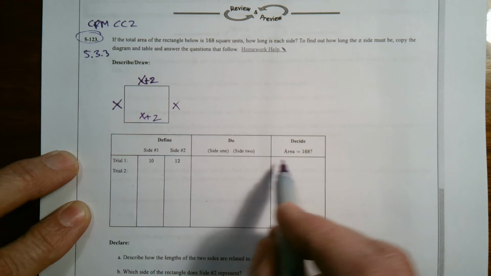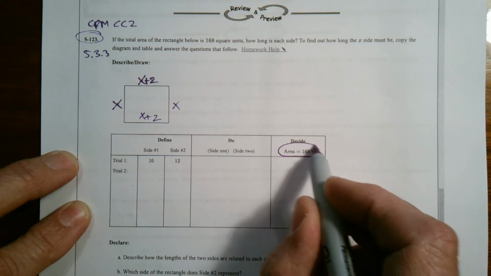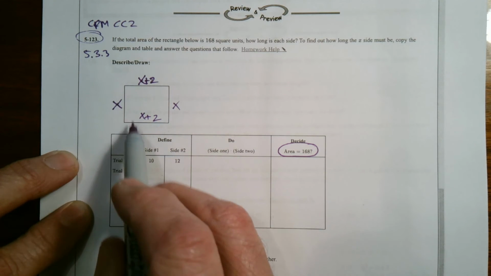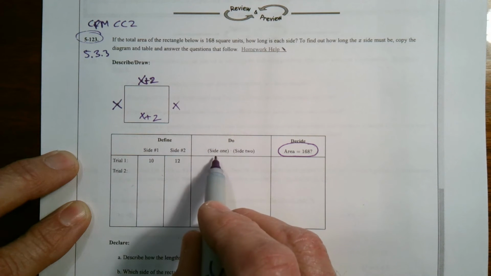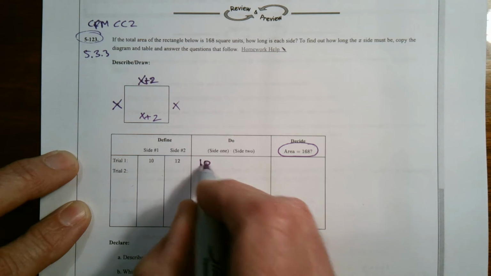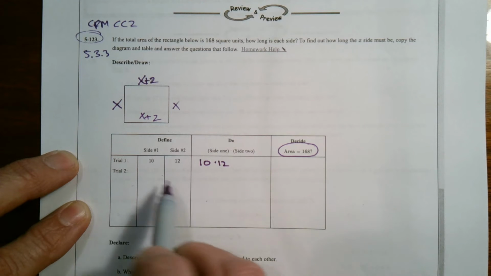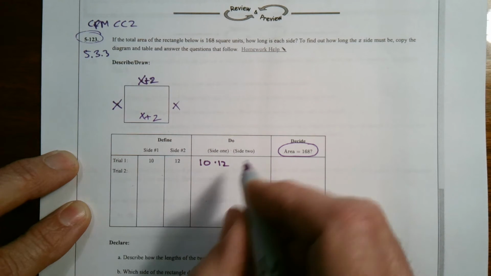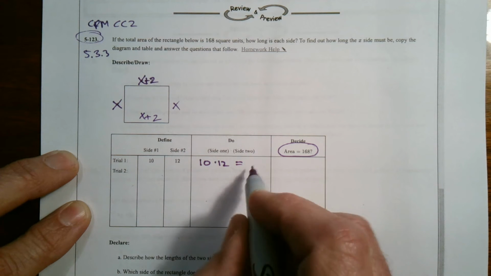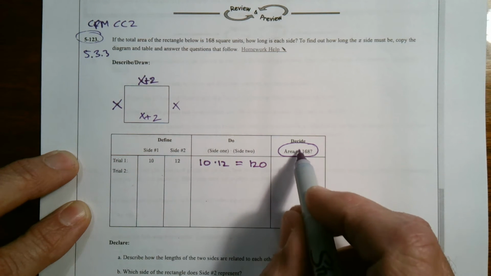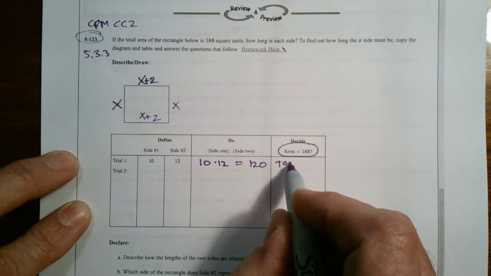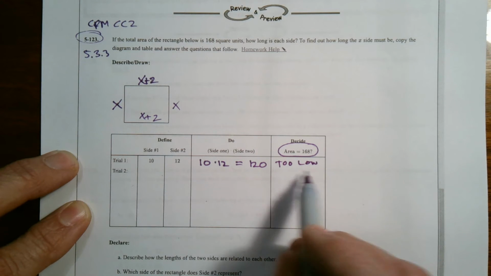So what would the do part be? Well, the do part is finding the area, right? That's our check. Is the area 168? In order to find the area of this rectangle, it's side 1 times side 2, or length times width. So for the do part we just do 10 times 12, because that's our first trial. And 10 times 12 equals 120. So is it 168? It is not. We guessed too low. So we need to guess again.